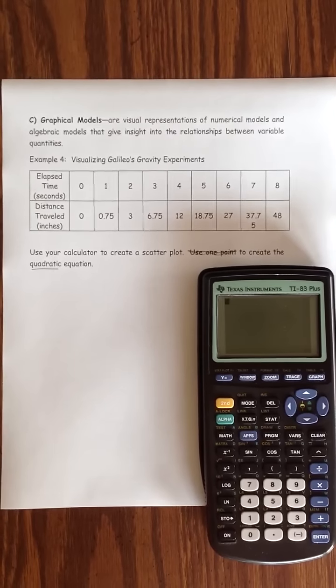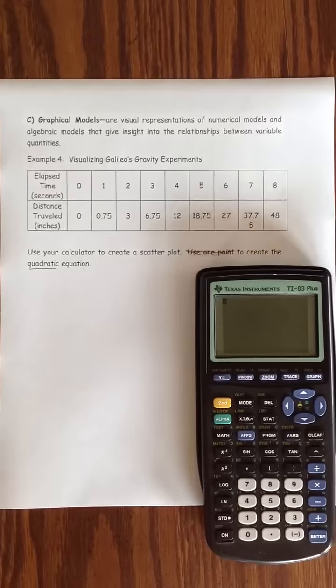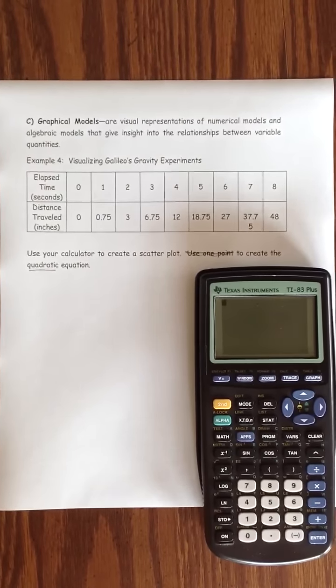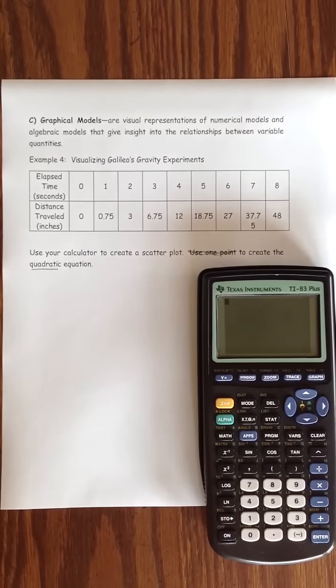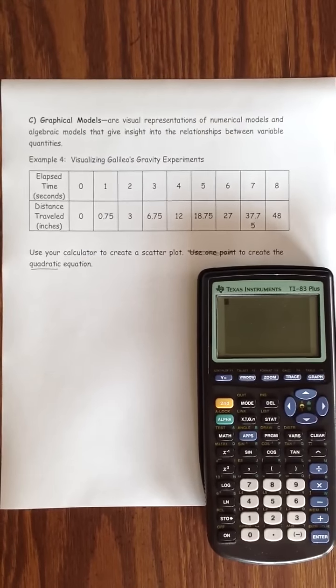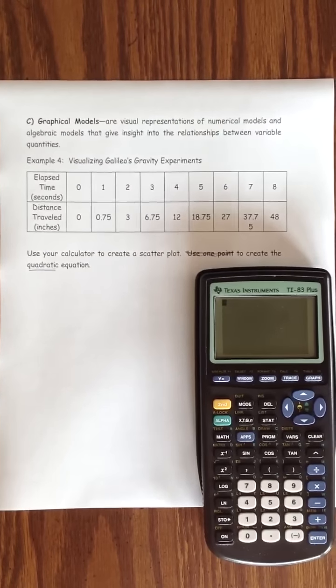We've already looked at numerical and algebraic models. Now we're going to look at graphical models. Graphical models are visual representations of numerical models and algebraic models, and they give us insight into the relationships between those variables. What it does is put the data points into more of a picture or a graph for us, and it's much easier to visualize what's happening then.